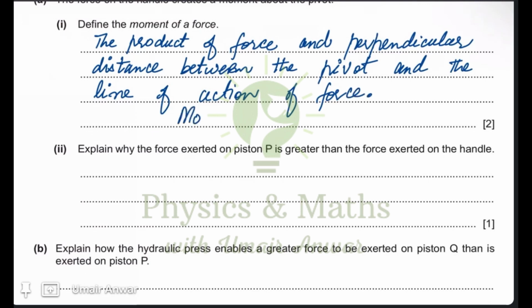So moment is given by this formula, F multiplied by D, where D is a particular distance. It is the perpendicular distance between the pivot and the line of action of force.